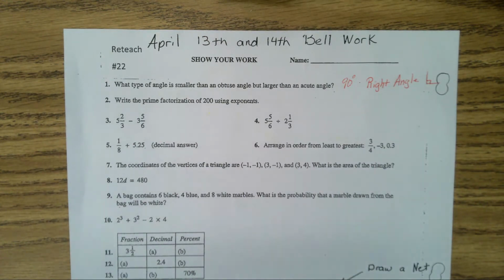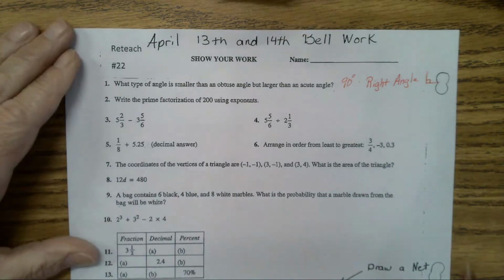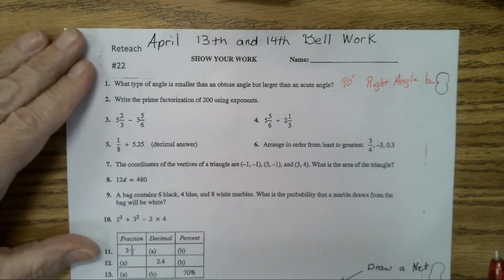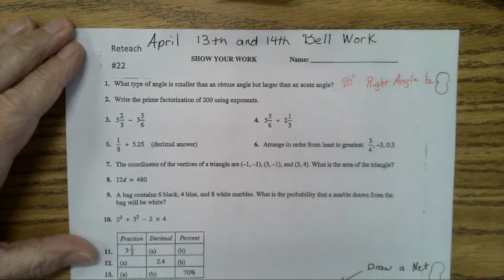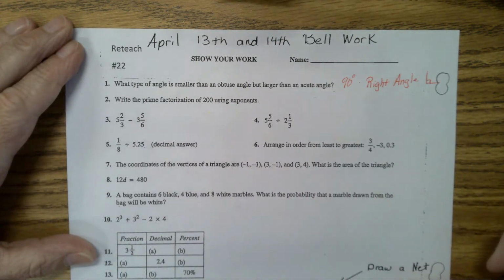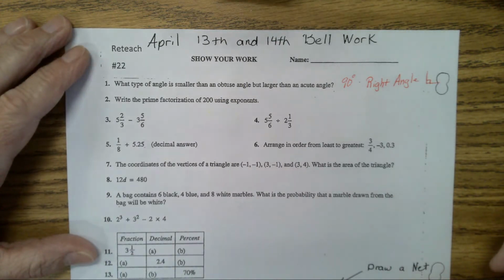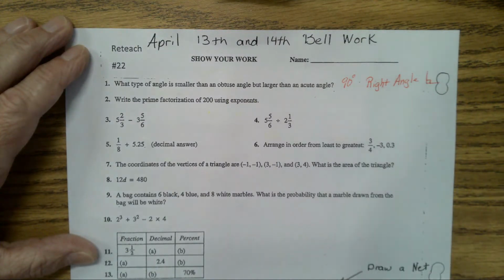Now, the smallest prime number is what? A prime number has exactly 2 factors. Is 1 a prime number? No, because how many factors does 1 have? Just 1. 1 times 1 is 1. So the smallest prime number is 2.